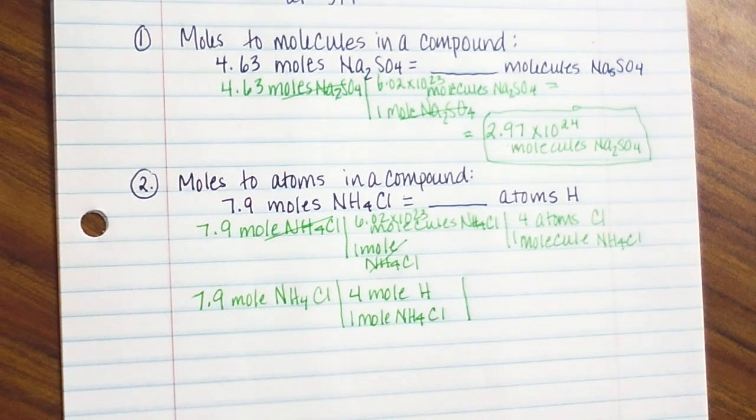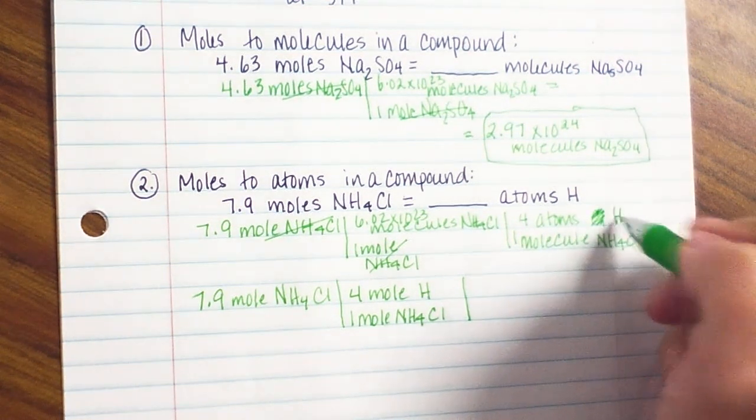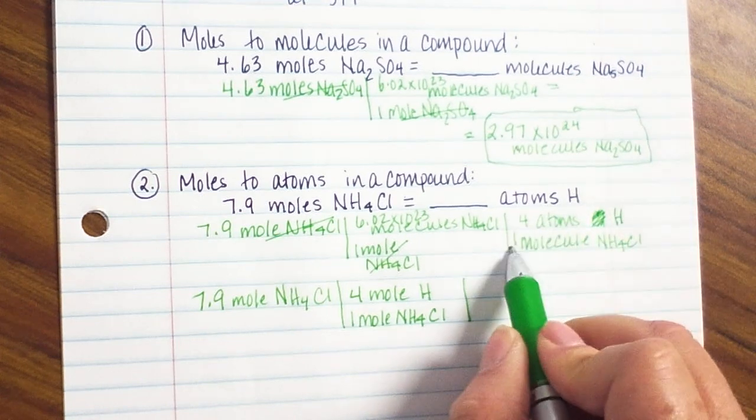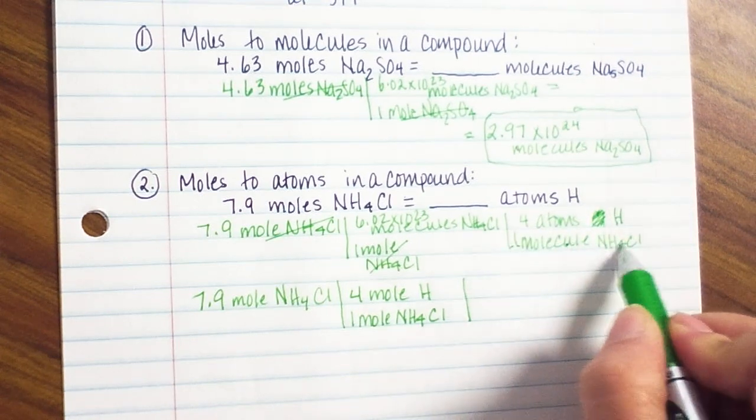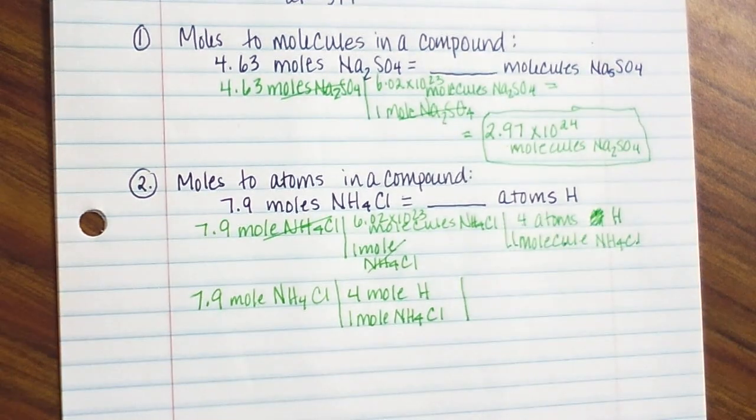So this is using that subscript ratio that we talked about the other day. Right, so I made a mistake here. This is not 4 atoms of chlorine. It's 4 atoms of hydrogen because we're looking for hydrogen, sorry. So 1 molecule of ammonium chloride has 4 atoms of hydrogen, which is what we're looking for. Thank you.